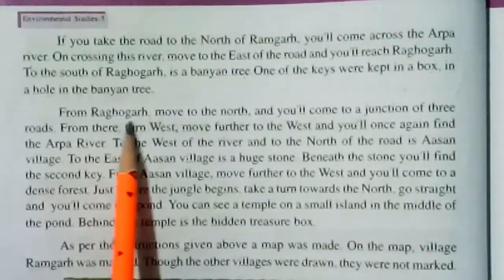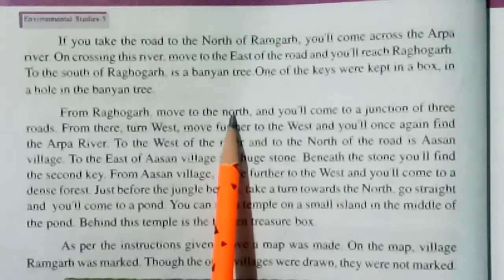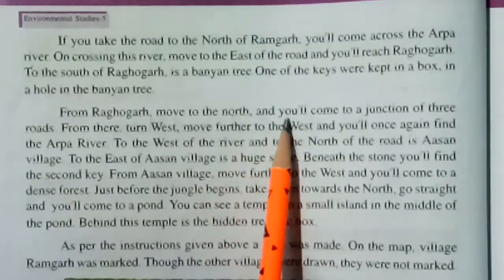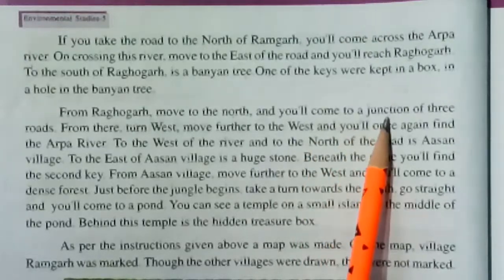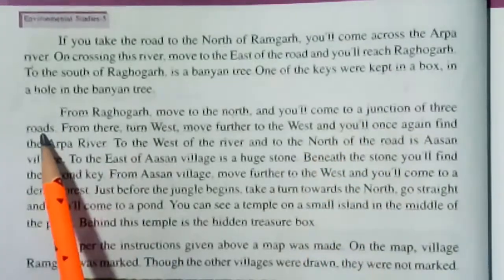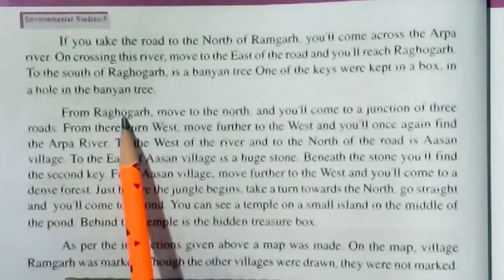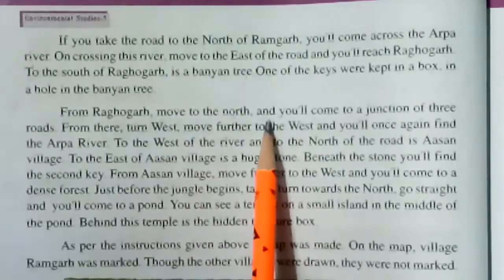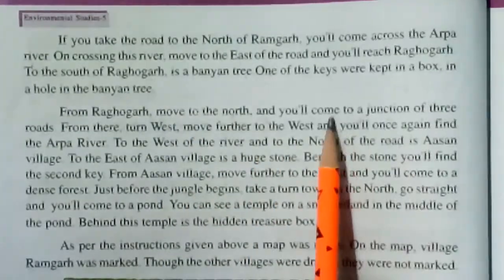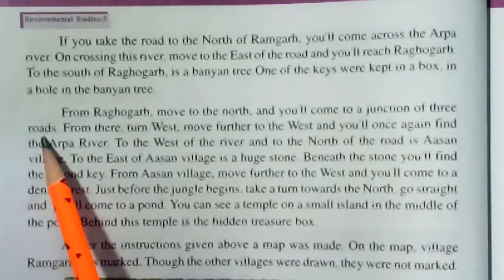From Raghavgarh, move to the north and you will come to a junction of 3 roads.